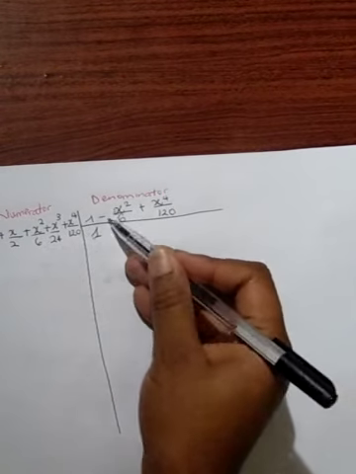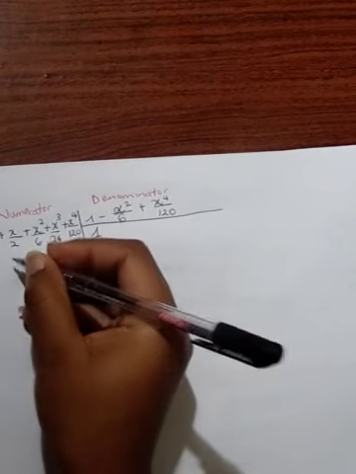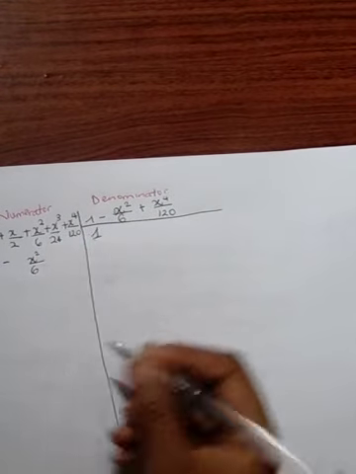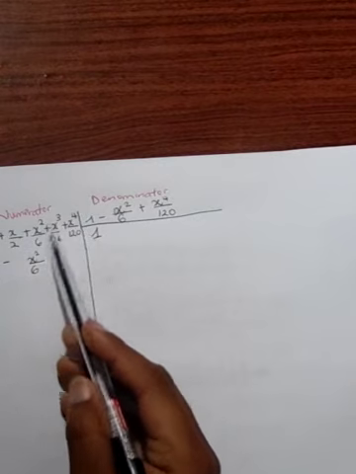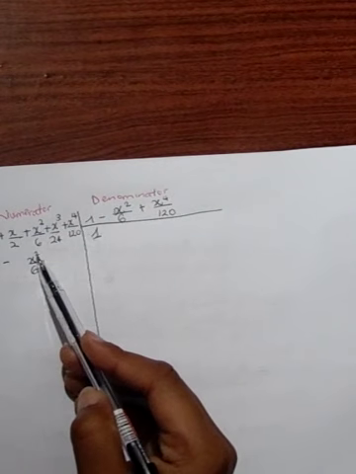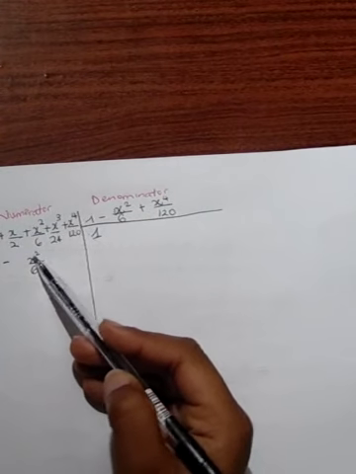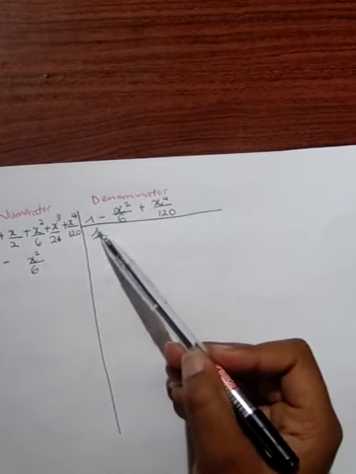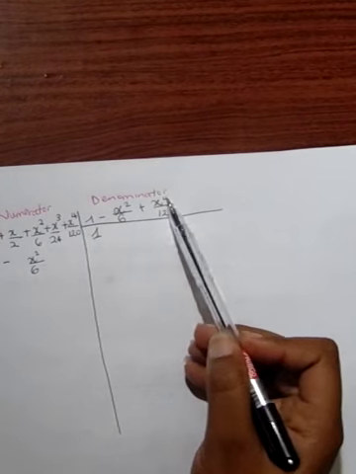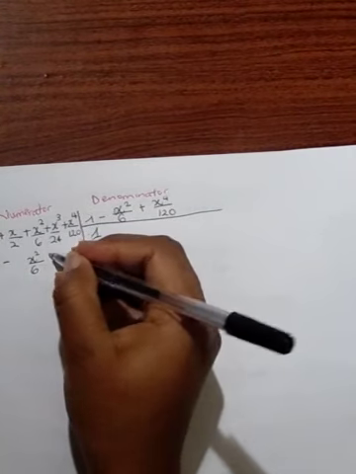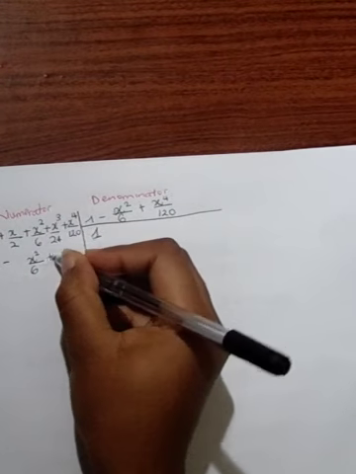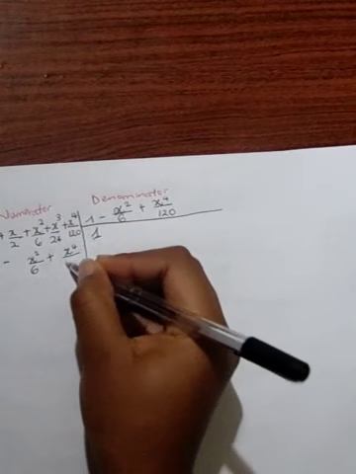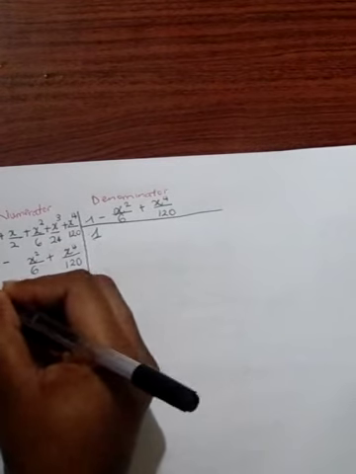So 1 times minus x squared over 6 is minus x squared over 6. You notice I'm putting it where it's having the same power. So we're having 1 times x raised to the power of 4 over 120, so that's going to give us plus x raised to the power of 4 over 120.